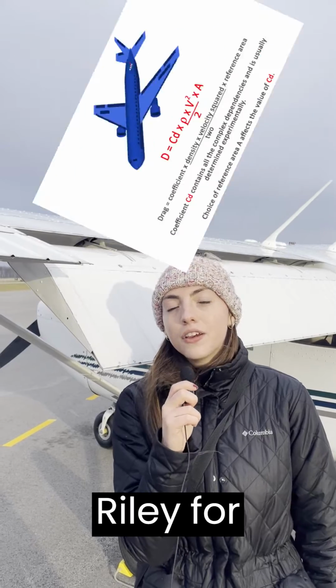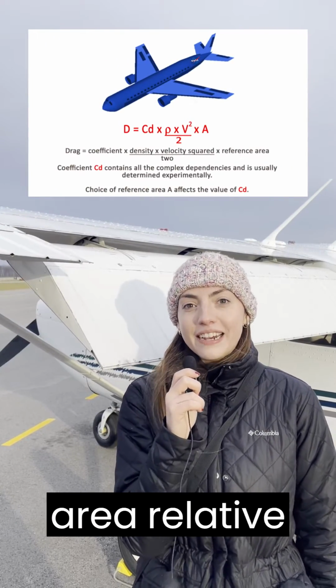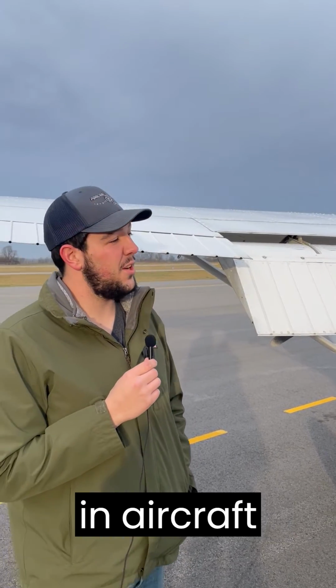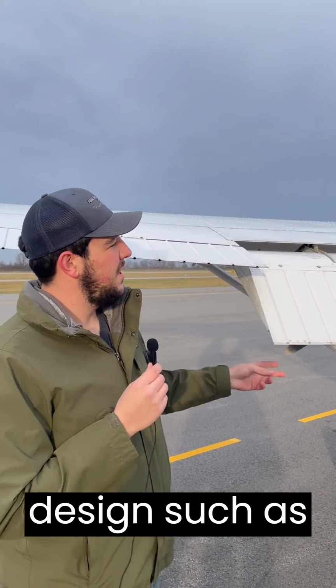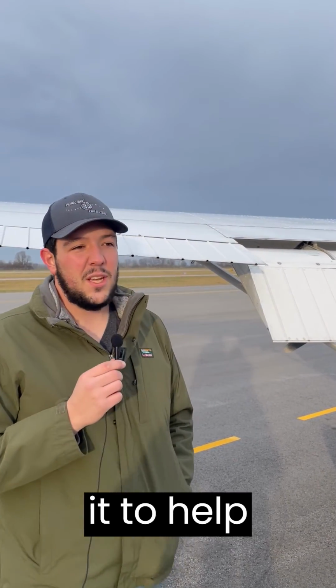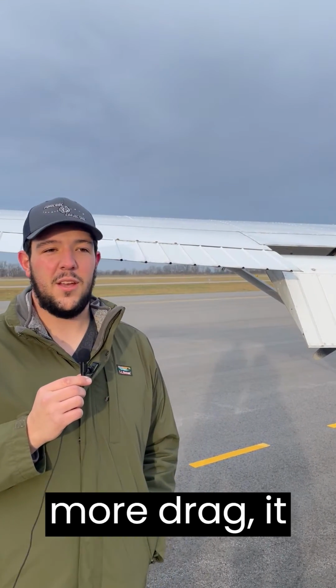We credit Lord Rayleigh for creating the drag equation used while flying. This equation relies on the perpendicular area relative to the air velocity squared. While we try to limit drag in aircraft design, we also use it for our benefit in flap and slat design, such as this. We use it to help control the aircraft at slower speeds, and although it does generate more drag, it generates significantly more lift.